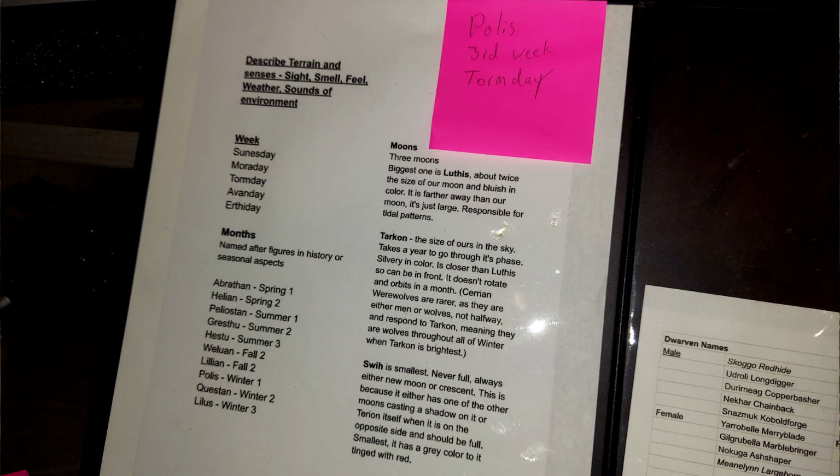Also, just a friendly reminder to myself to describe the terrain and what they're sensing. It says describe terrain and senses, sight, smells, feel, weather, sounds of environment, just to make it more immersive. Always good to remind yourself to do that, because just because you know what it looks like doesn't mean your players do until you tell them. So I always have that reminder up. Things like the 3 moons of this world, just in case they're looking up at the night sky and I need to describe that, or they run into werewolves, that kind of thing. Just a useful thing to have around.